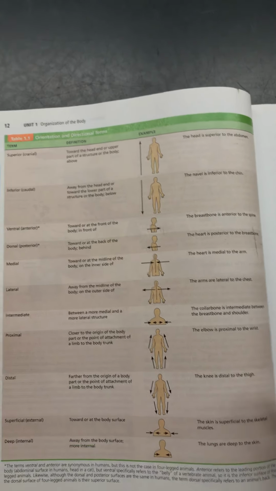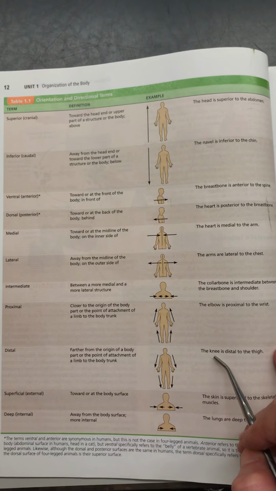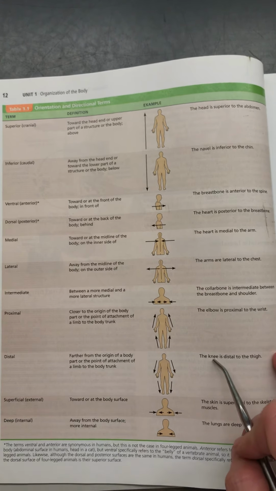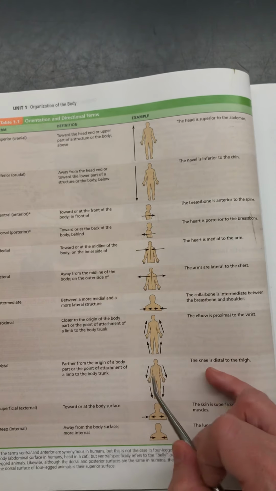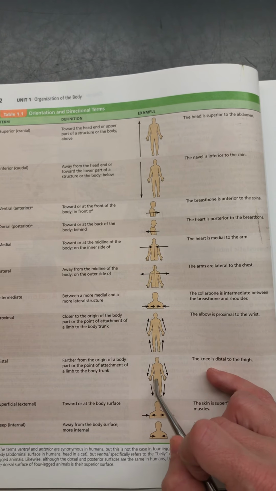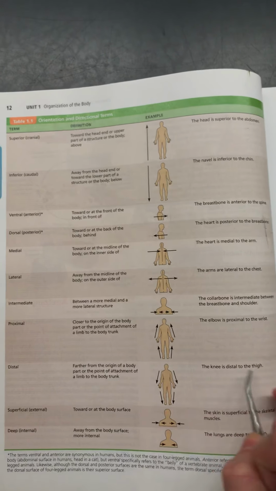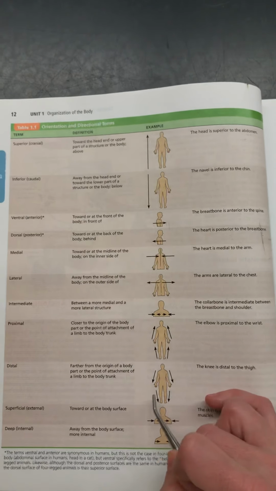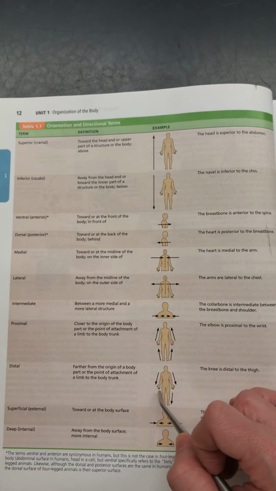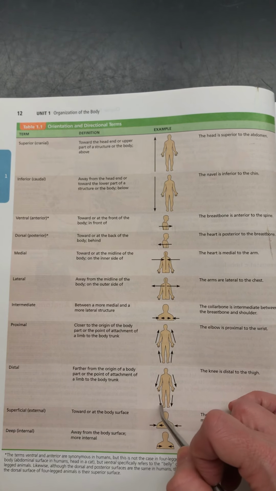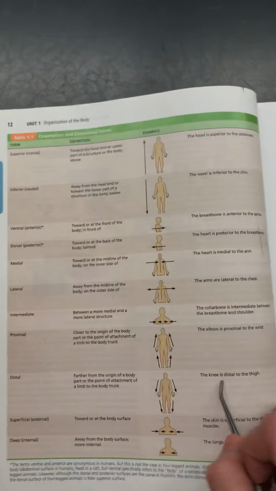Just remember when you're doing your worksheet, whatever the organ is that they're asking about is the one that you are describing its location to the second one. So here the knee is distal to the thigh. So if you look here, this is the thigh, or the femoral, right? And then this is the knee. So the knee is down here, the thigh is right here. So the knee is distal to the thigh because the knee is closer to the digits, or the end of the leg, basically the distalmost part of the leg, than the thigh is. So I hope that helps.